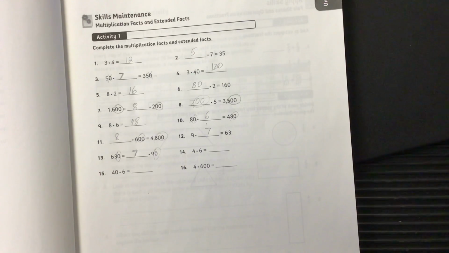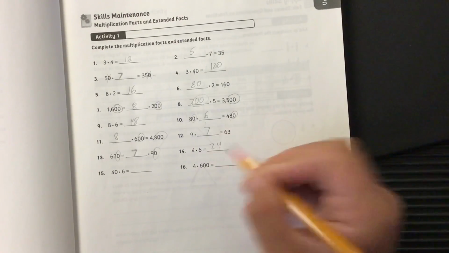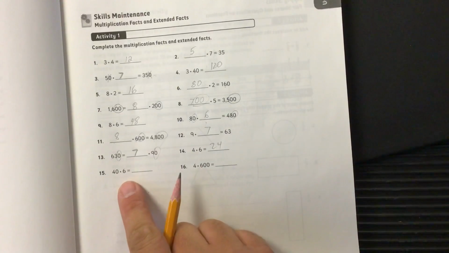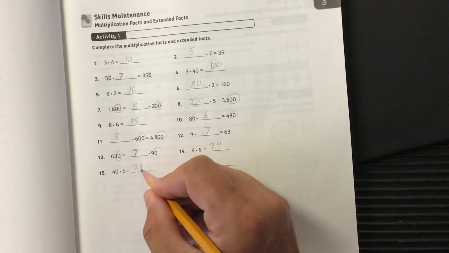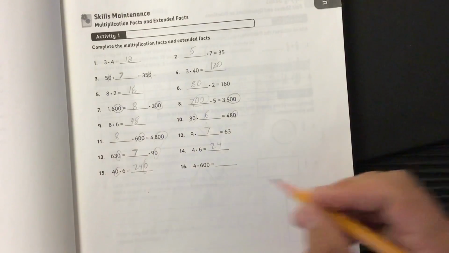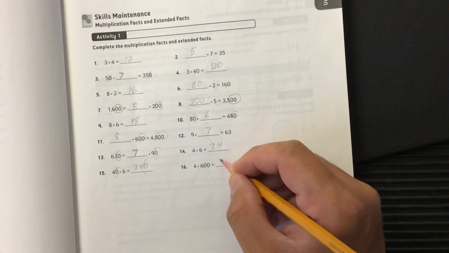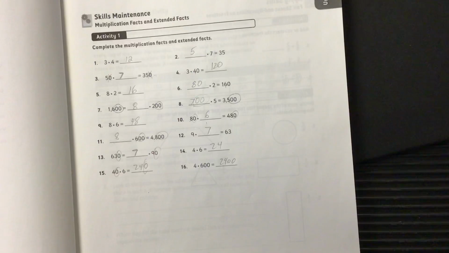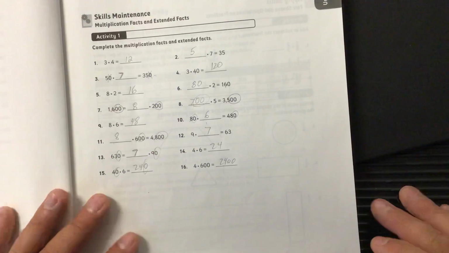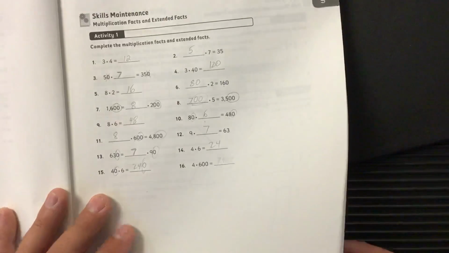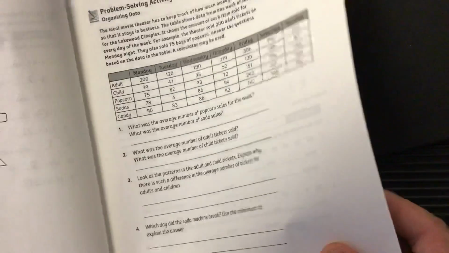Okay, last set here. 4 times 6. What's that? 24. 40 times 6. 240. Very good. 24 with that 0 on there. And 4 times 600. 2,400 or 2,400 is correct. Very good. That dust off some cobwebs? Hopefully. All right.